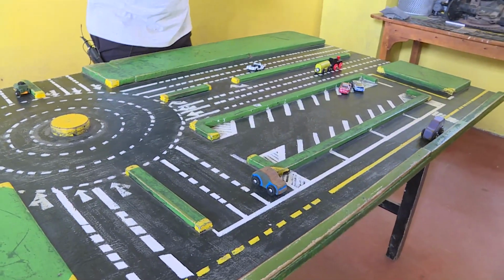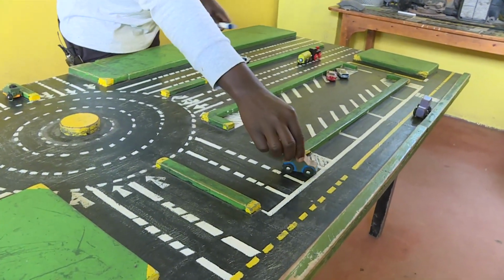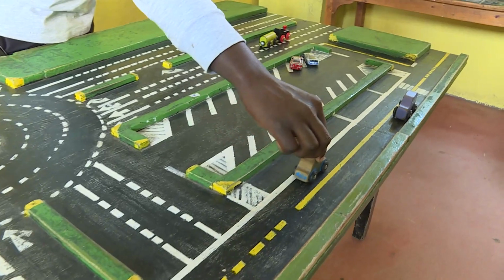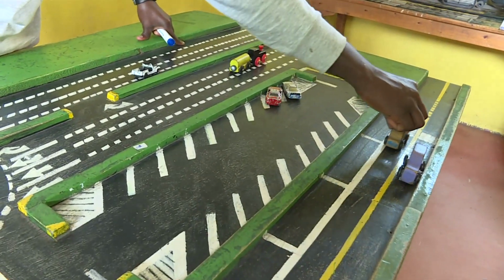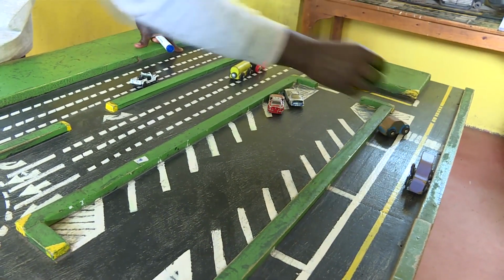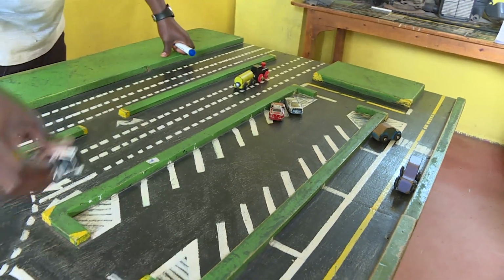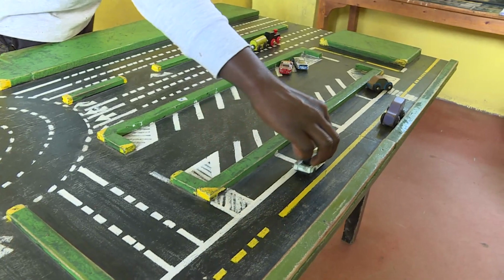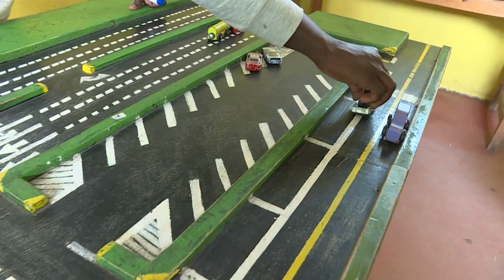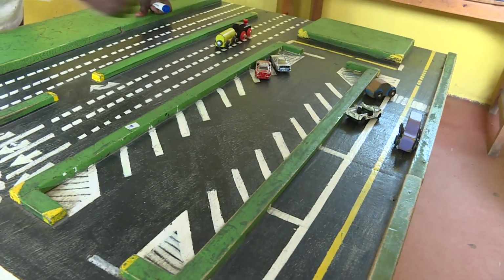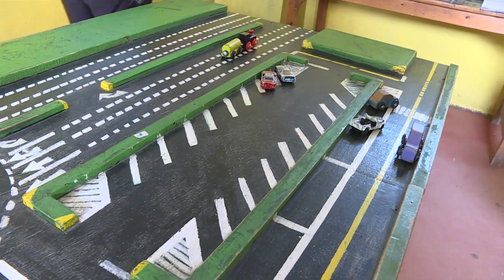For you to park on the flush parking, you'll come from this direction, you move, then you park by reverse from the farthest end. The next person will also move from that direction, then park by reverse motion.